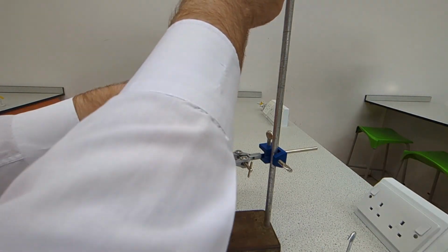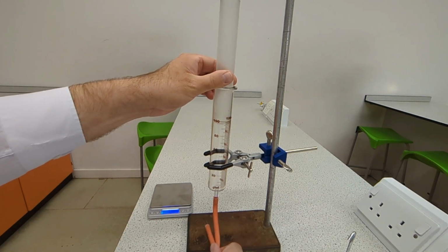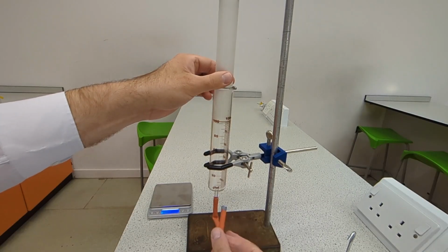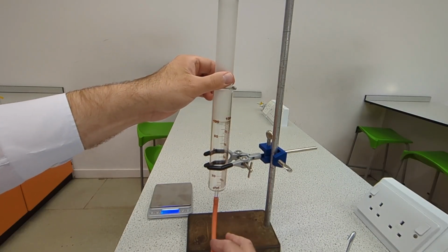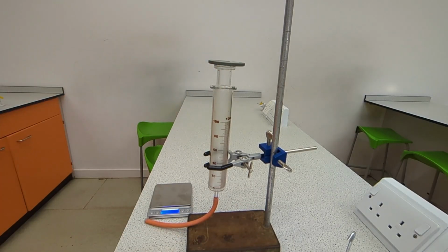Place the 100 grams on the top. I'm still holding it. Pinch off the gas and see where it falls to before it starts slowly descending. I reckon that descended by 2 milliliters. Near enough 2 milliliters. I've done it a few times. I reckon that's 2 milliliters, which means the volume becomes 98 times 10 to the negative 6 cubic meters. Okay, now we're going to do it again.